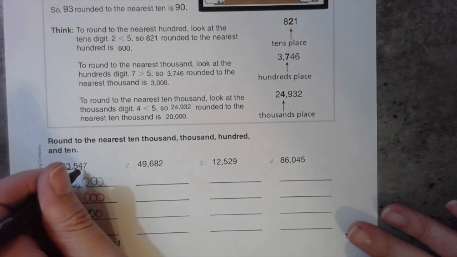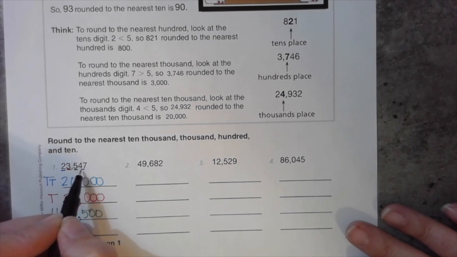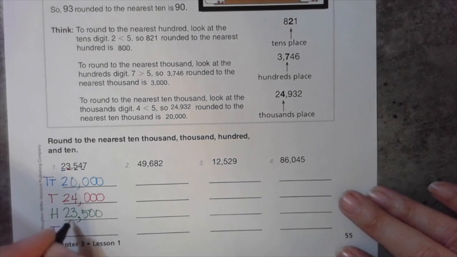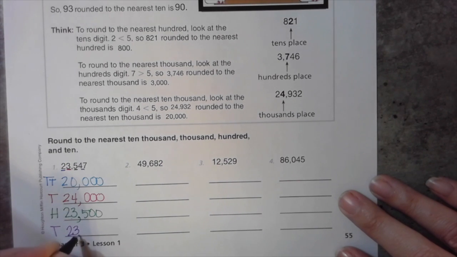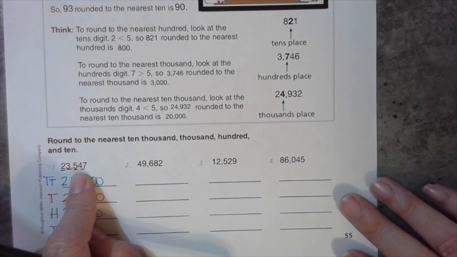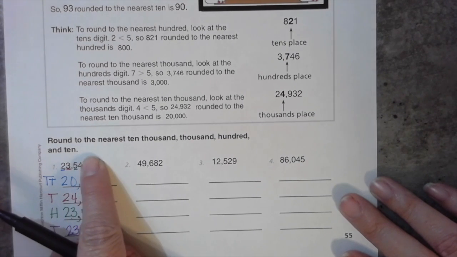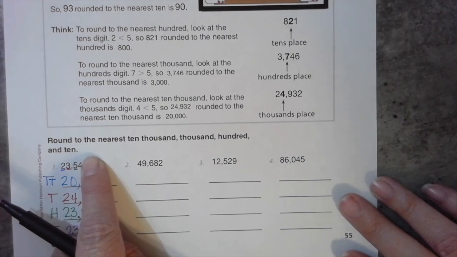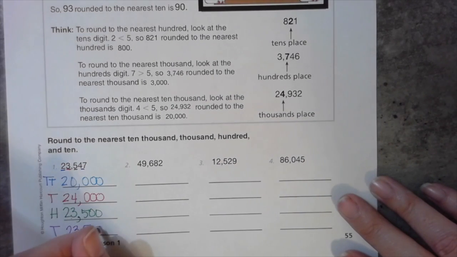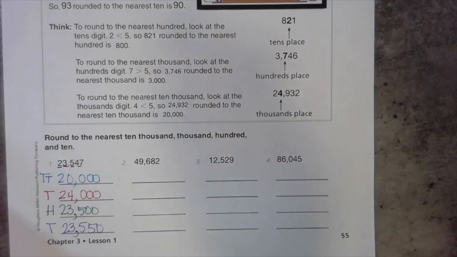Now I'm going to round to the nearest 10. I don't have any 9s, so I can write down my 2 10,000s, 3,000s, 500s, and I can't do my 10s yet. So 23,500, and then we don't know what's going to happen to the 10s place. Or do we? We have a 7 next door. What's 7 tell me to do to that 4? Add 1 to it, which is 5. Change everything else to a 0. So 23,550.